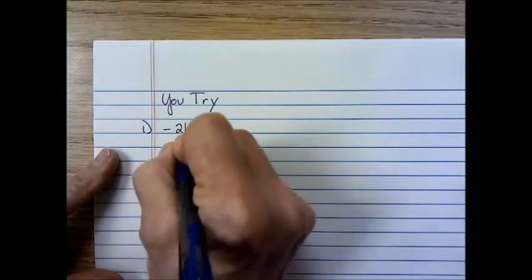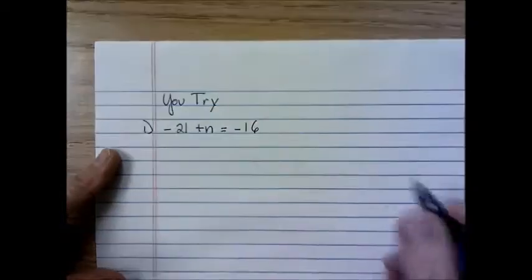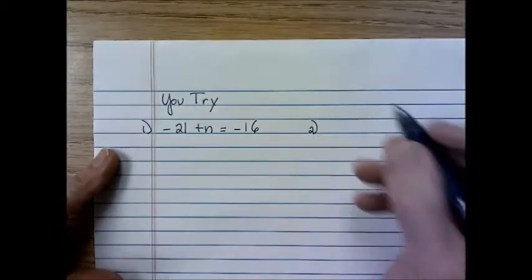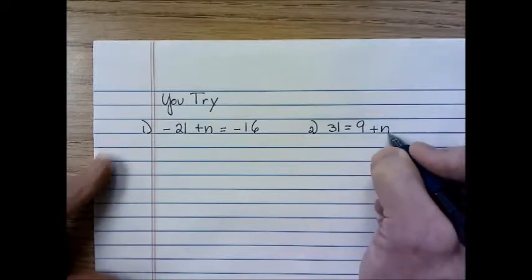Now, let's do a you try. I want you to try these. I'm going to write some down. Negative 21 plus n equals negative 16. Let's try 31 equals 9 plus n.